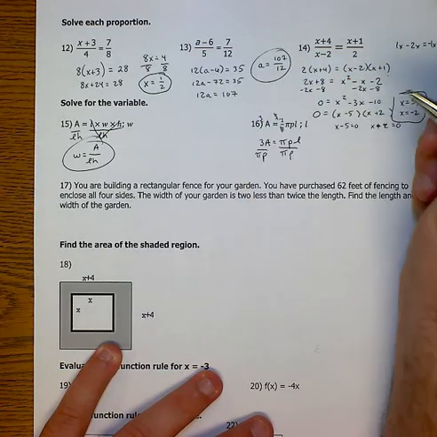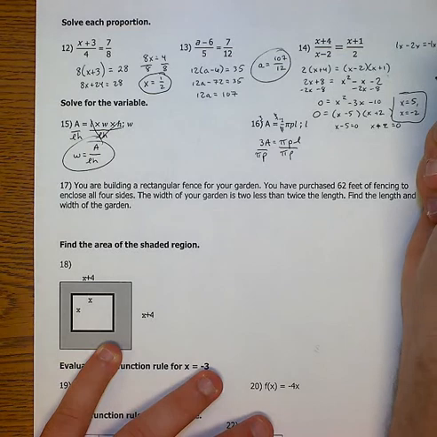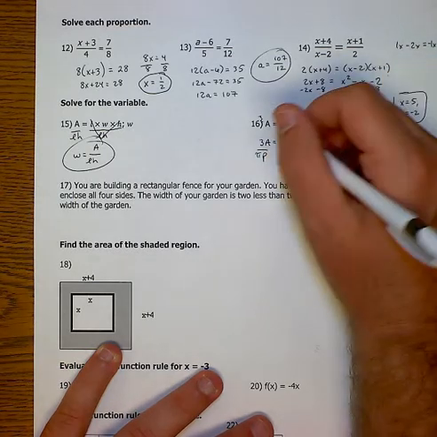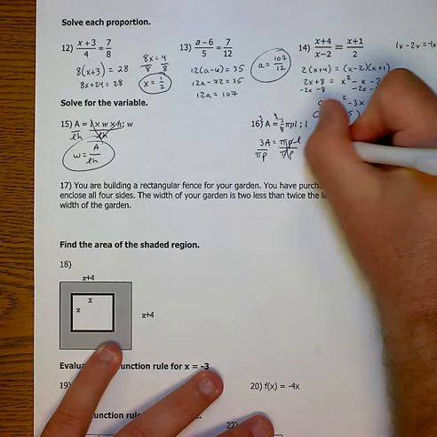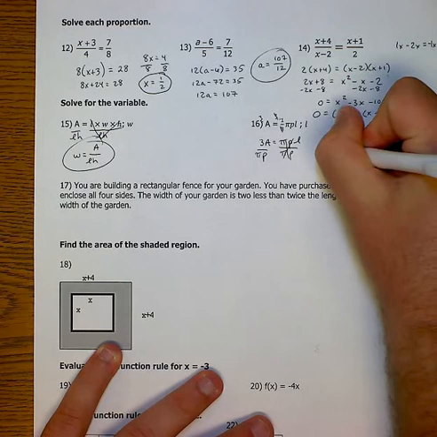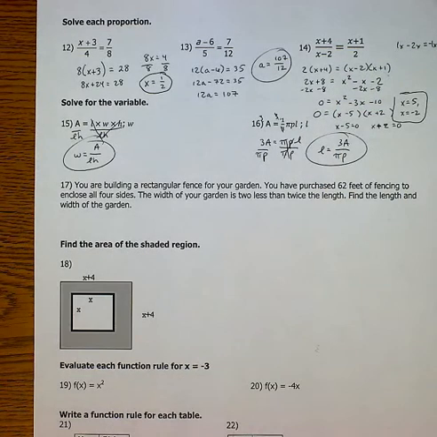I know it's weird dividing by pi, but it's fine. You can do that. So I got L by itself now. L equals 3a over pi p. Done. Okay. 17. You are building a rectangular fence for your garden.